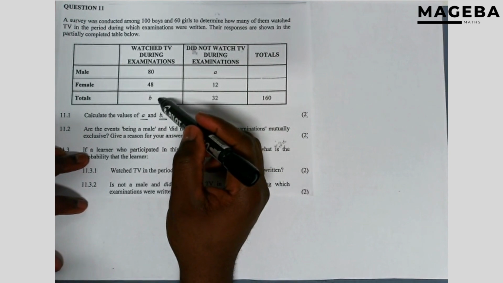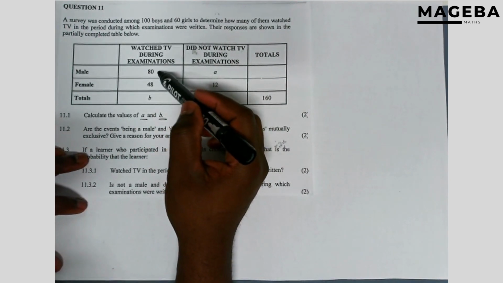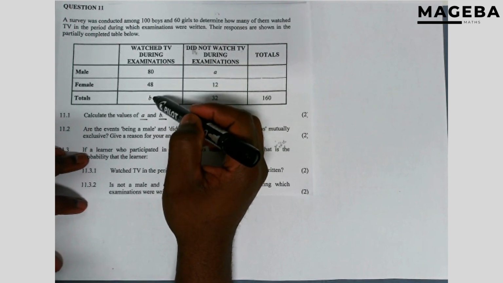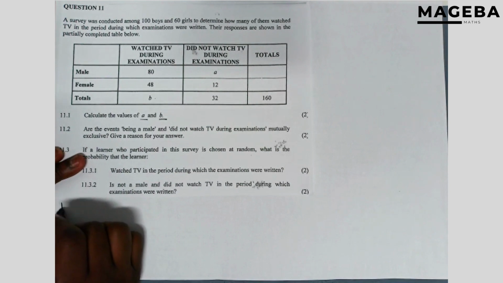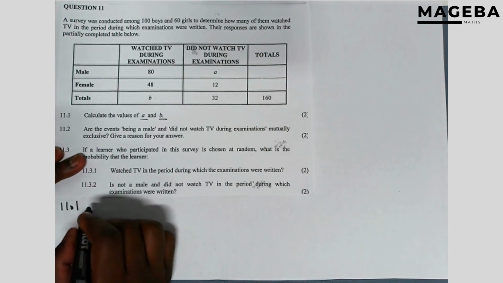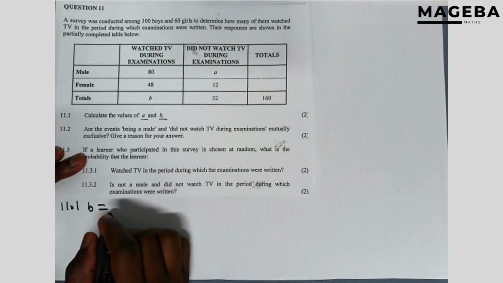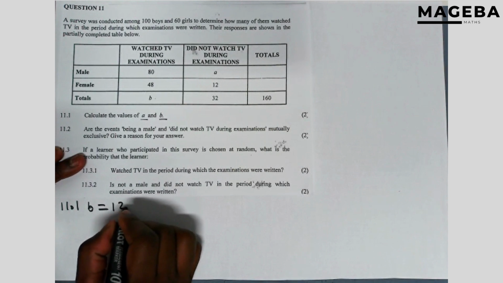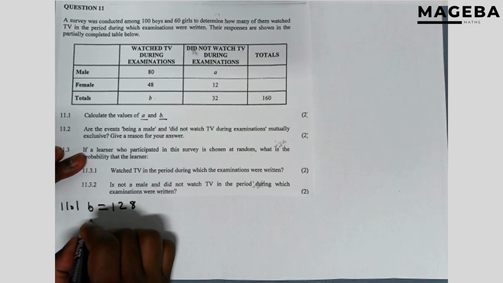This is our value of B and this is the total. To find the value of B, we just add 60 and 48. So starting from 11.1, how do you find the value of B? Just 60 plus 48. I hope you can add that one. We're getting 128.